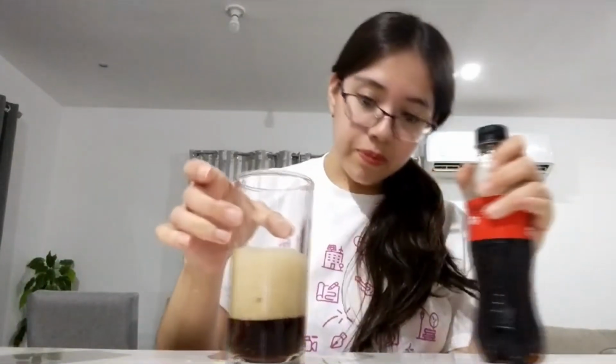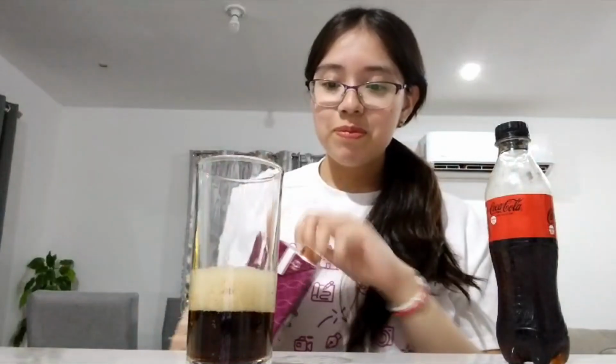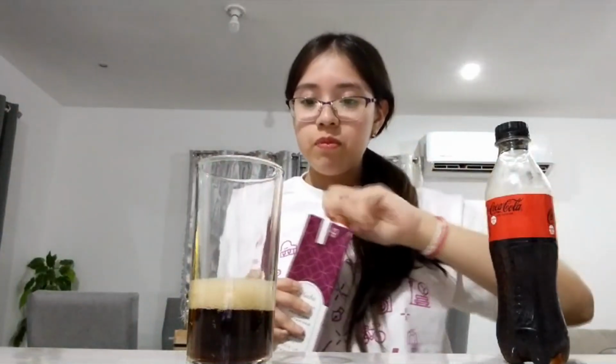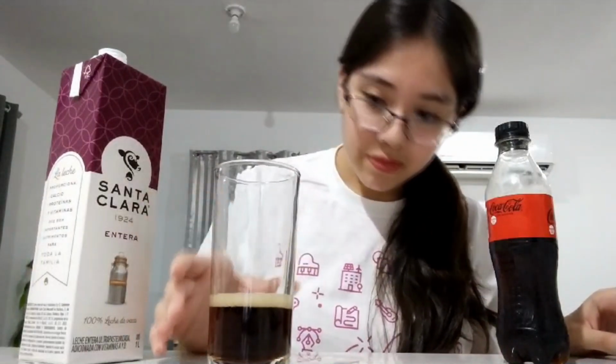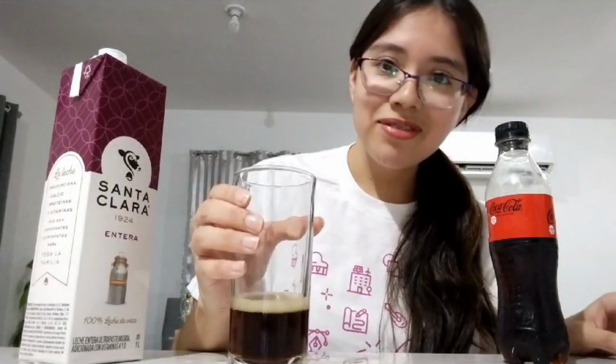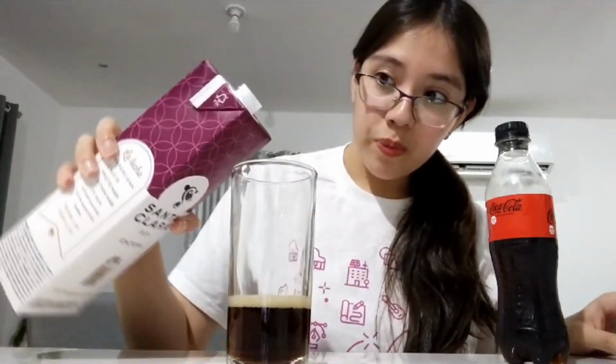And before adding the milk, we have to wait until all the foam is gone. Then we can add a little bit of milk and let's just wait to see what happens.